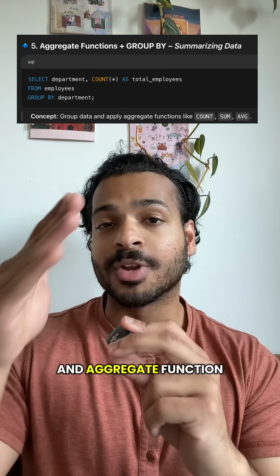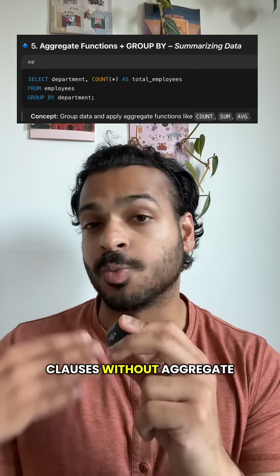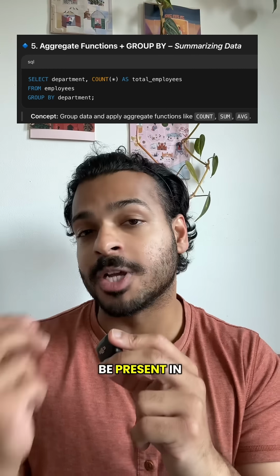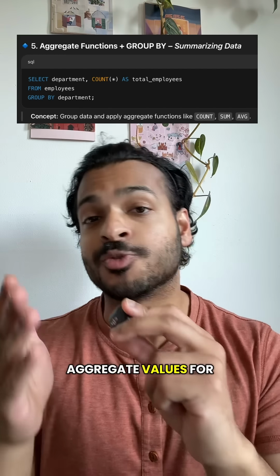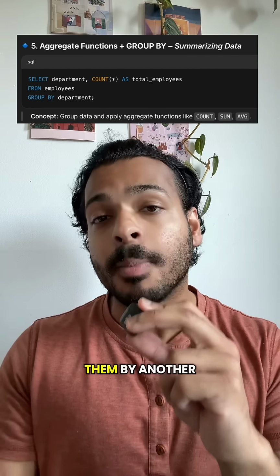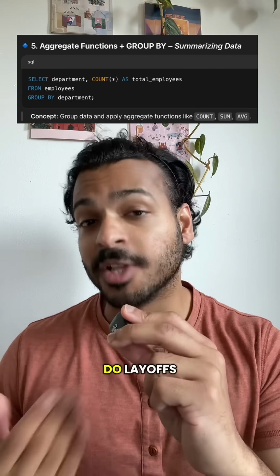The group by and aggregate function combo for summarizing data. Now you can have group by clauses without aggregate functions, but every field you're selecting must be present in the group by clause, which makes it more rare. Anyway, aggregate values for a certain field, for example, the sum of salaries or the average of salaries, and then group them by another field, for example, the department. Pretty useful when you're trying to do layoffs.